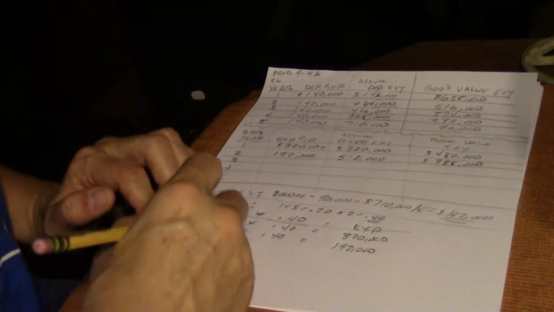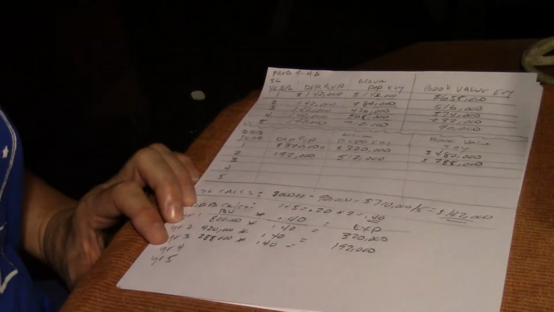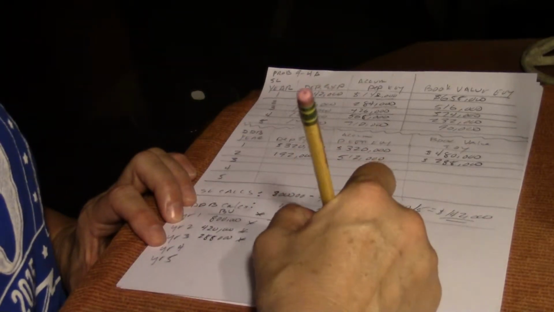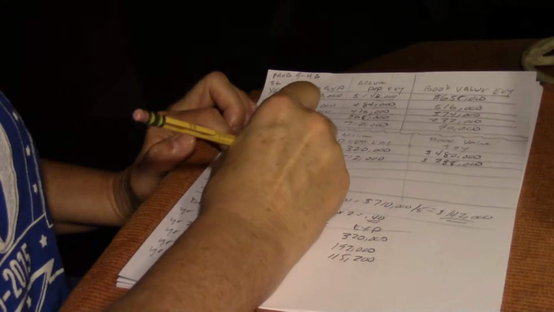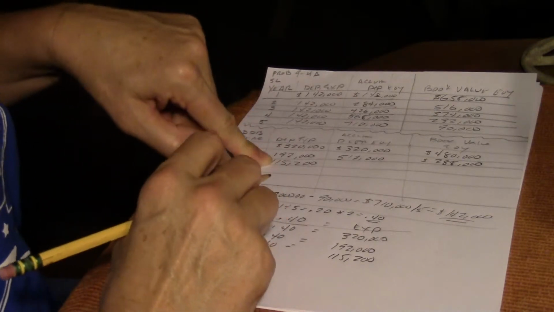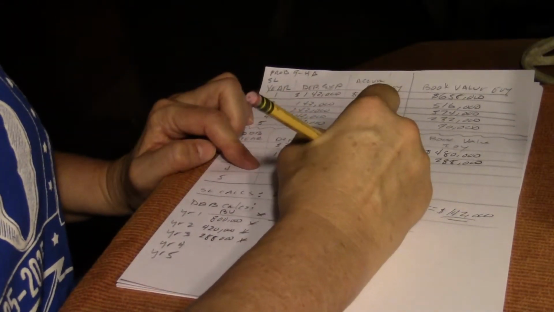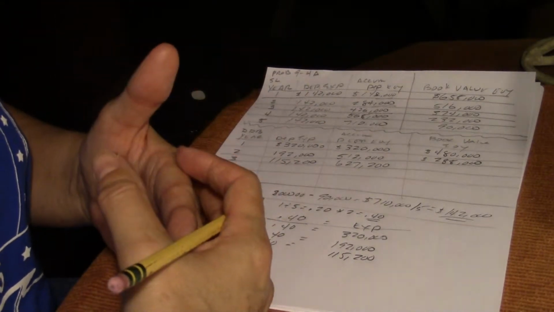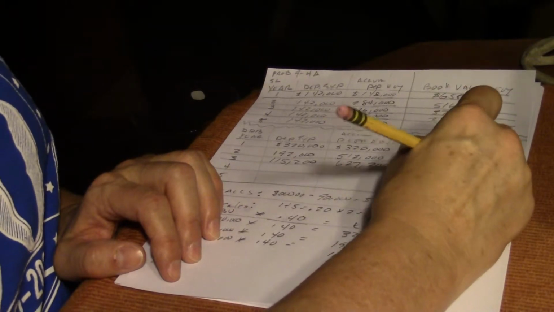This 288 book value, we need that for the next year, right? Times 0.4, so 288 times 0.4 leaves us with 115.2 for our expense. Right, so that's the depreciation expense for year 3. 512 plus 115.2 is equal to 627.2. 627,200, right. Alright, so there's our accumulated depreciation. 800,000 minus 627,200 is 172.8. So there's our new book value, right?